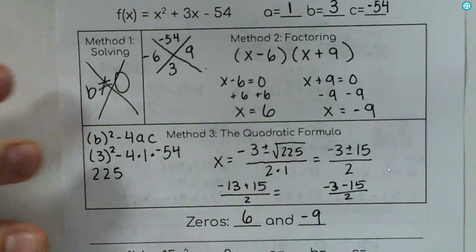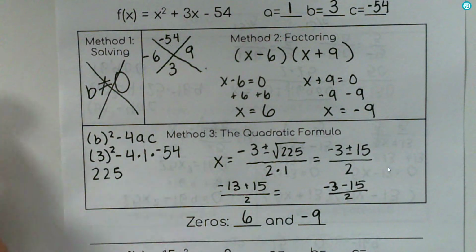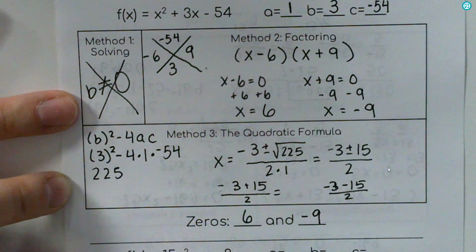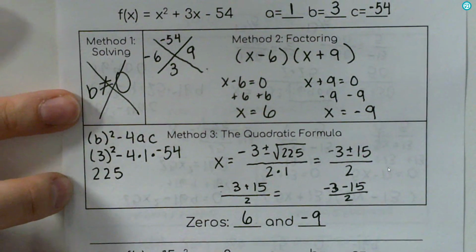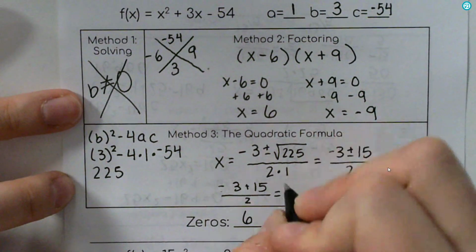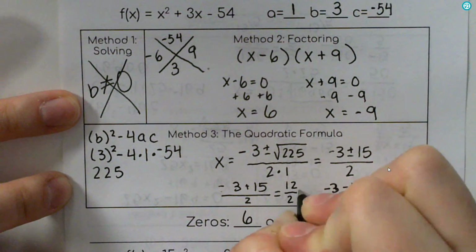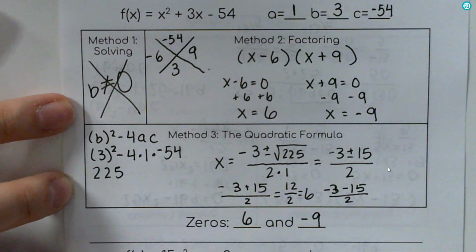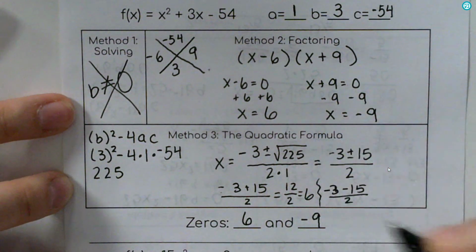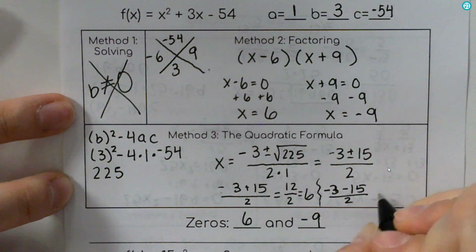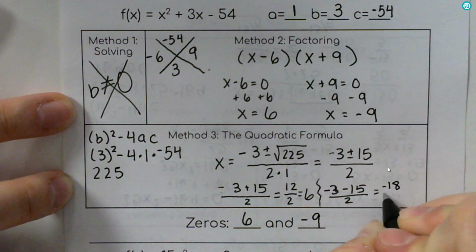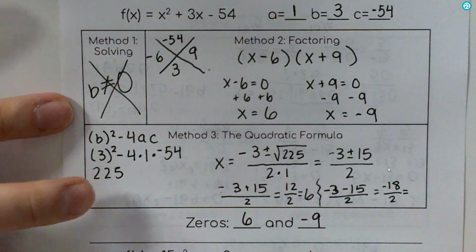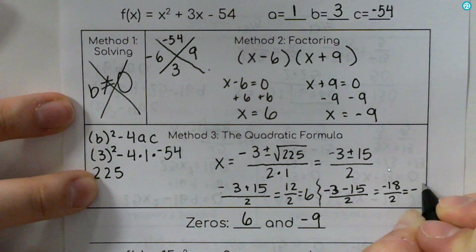I wrote negative 13 instead of negative 3. I was like, this is not going to give me the right answer. Negative 3, not negative 13. Okay. Sorry about that. Negative 3 plus 15 is 12. 12 divided by 2 gives me 6. Negative 3 minus 15 is negative 18 over 2. And negative 18 divided by 2 gives me negative 9.